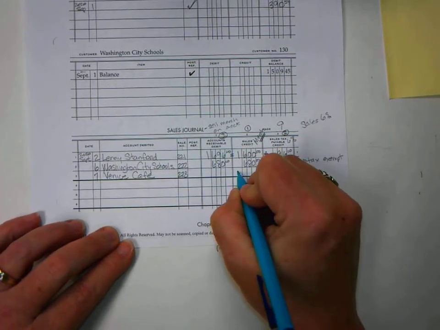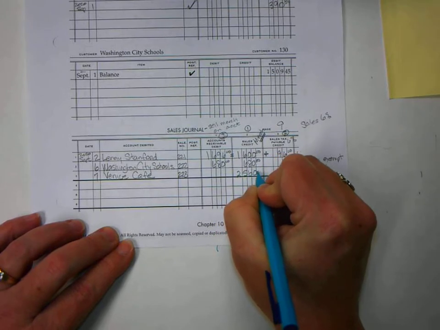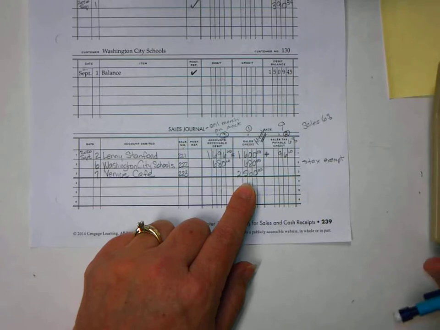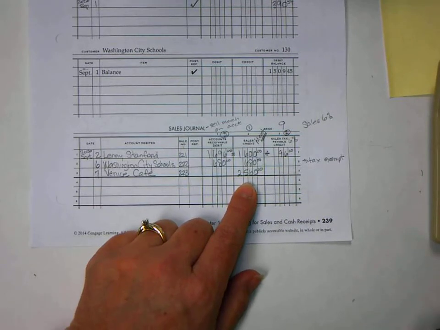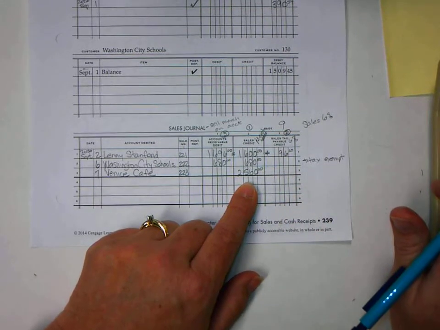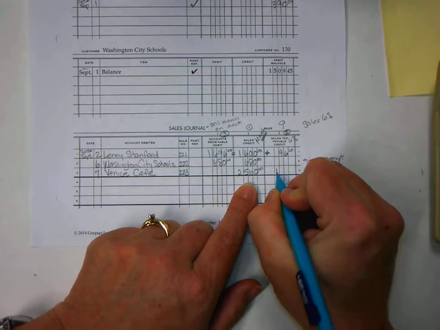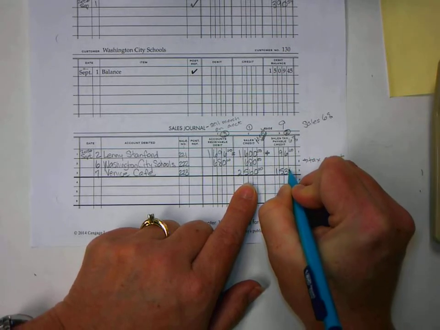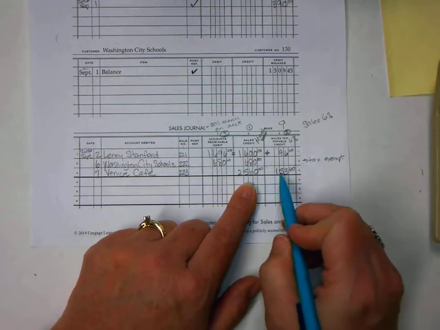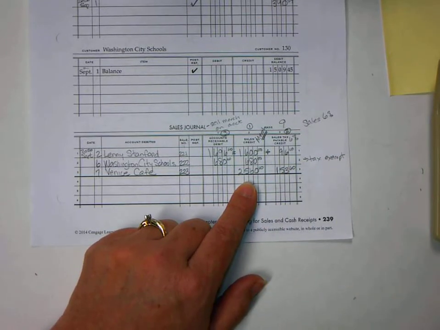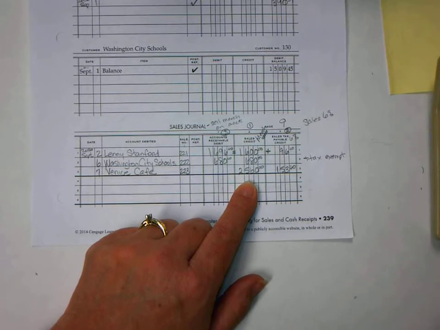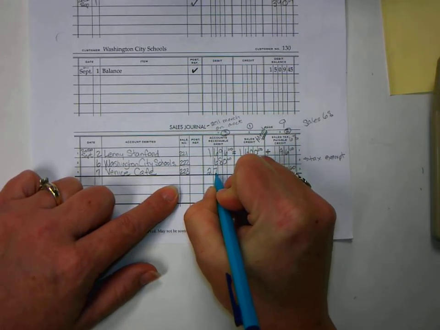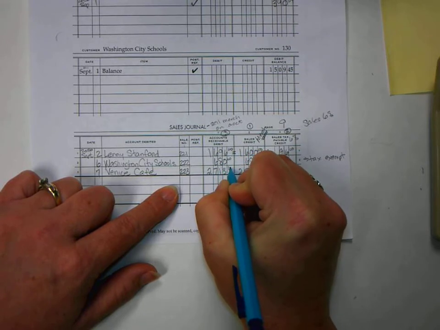So 2,560, calculate the sales tax times 6%, which is $153.60, and then add those two together, 2,560 plus 153.60, to get the full amount that they owe us, $2,713.60.